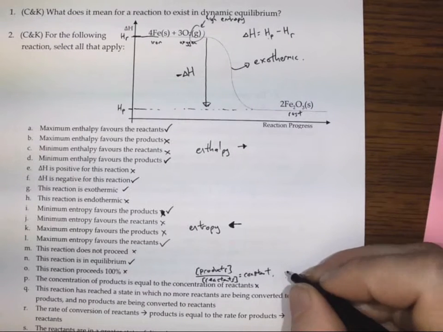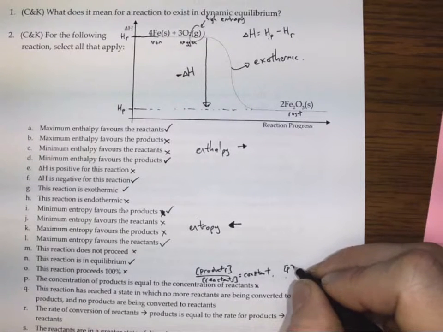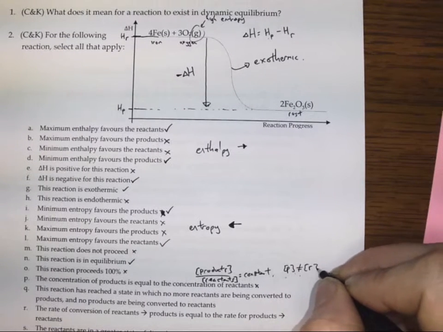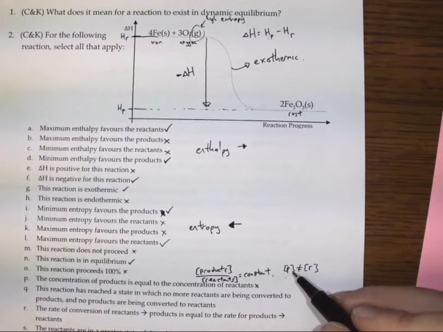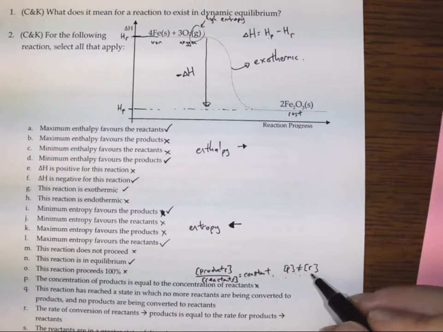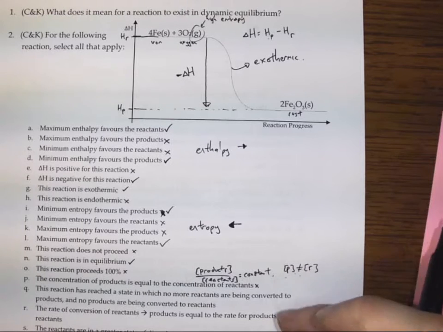It's not necessarily true that the concentration of products equals the concentration of reactants. That'd be very unusual. In fact, I could make an argument that it could never be true.